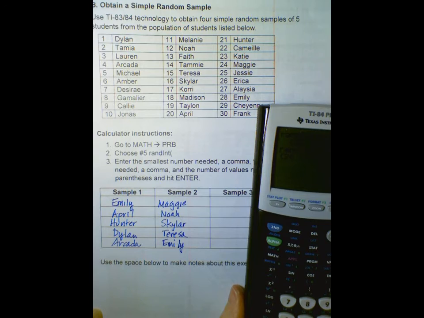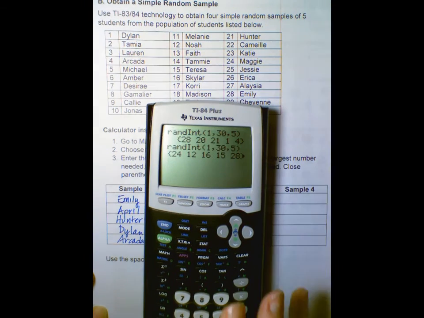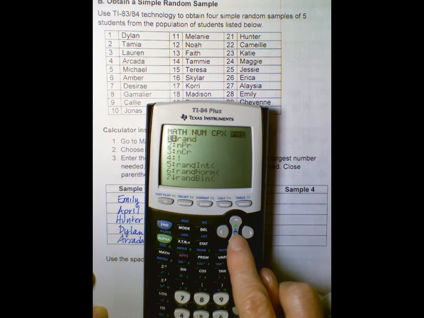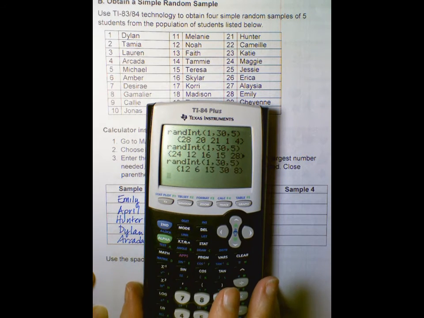So notice Emily was selected in both samples. That's okay. But what we can't have is the same person twice, and that can happen in our sample. Let's see what happens if I do this one more time. I might be able to illustrate it, but if not, I'll just tell you about it. 1 to 30, number 5. This time I got 12, 6, 13, 30, and 8. So I don't have any duplicates.